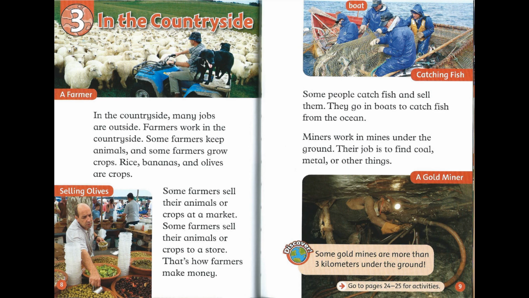Some farmers sell their animals or crops at a market. Some farmers sell their animals or crops to a store. That's how farmers make money. Some people catch fish and sell them. They go in boats to catch fish from the ocean.